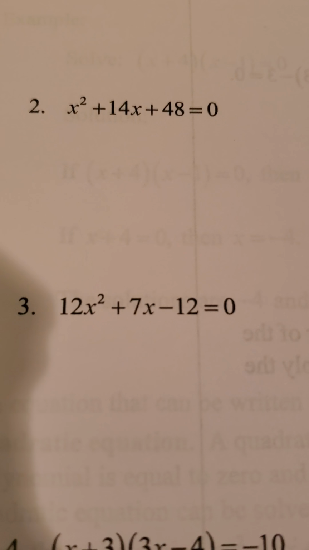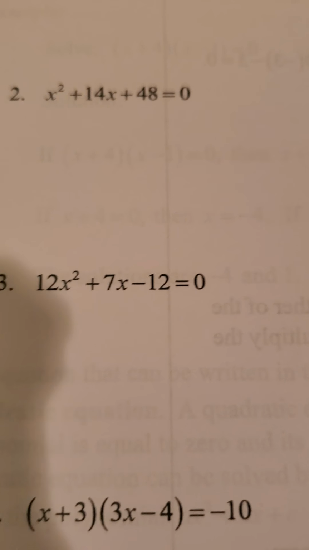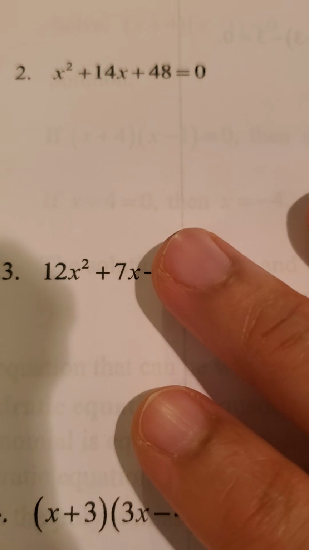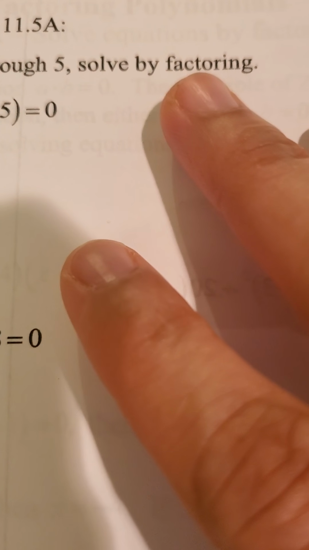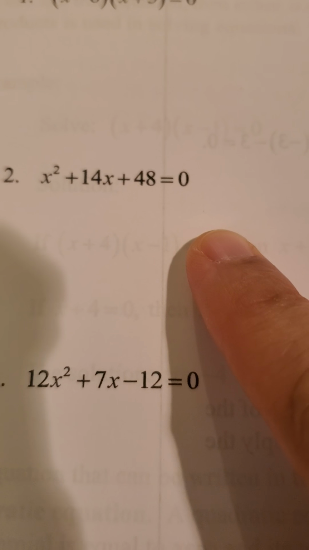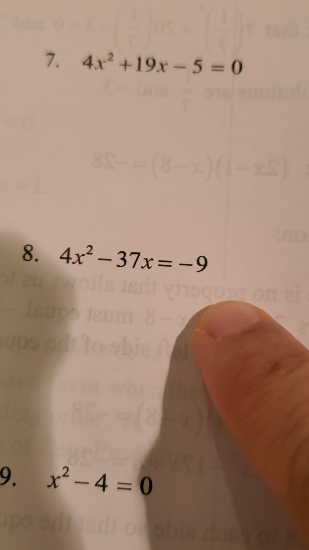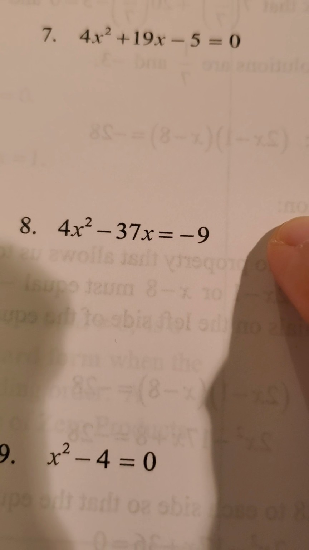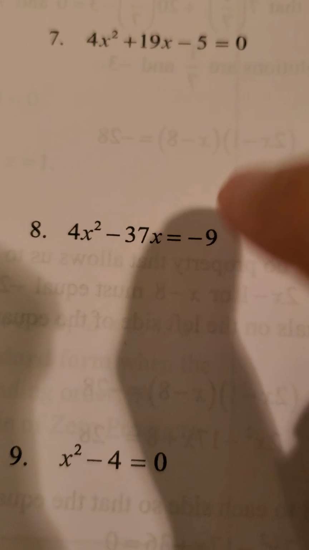And if that sounds strange to you, I have a video on what polynomials are so you'll understand what a second degree polynomial is. Also, it's important to know that in order to solve by factoring, your equation must equal 0. So for example, if you have an equation like 4x squared minus 37x equals negative 9, you would have to transpose that negative 9 by adding positive 9 to both sides to cancel on one side and add to the other side so it can equal 0.